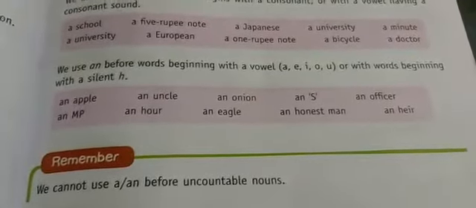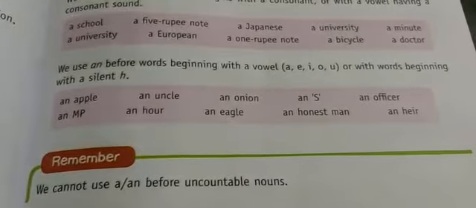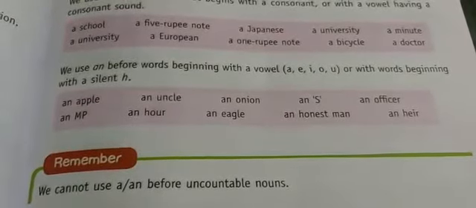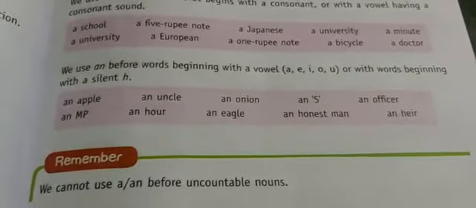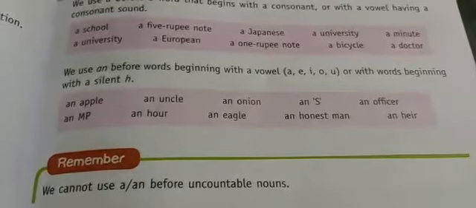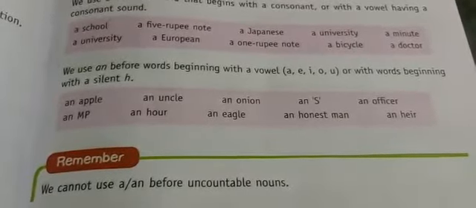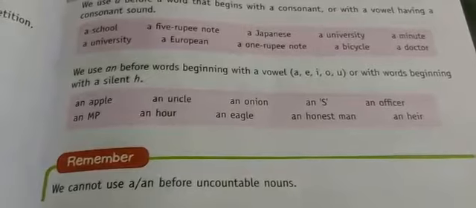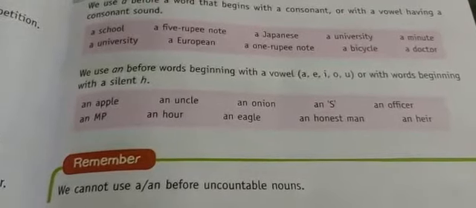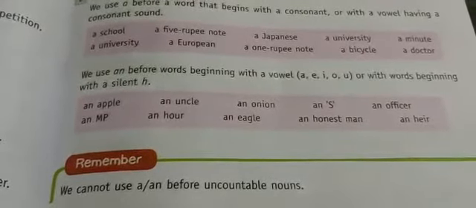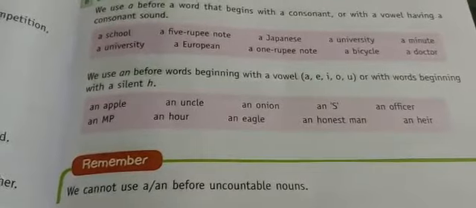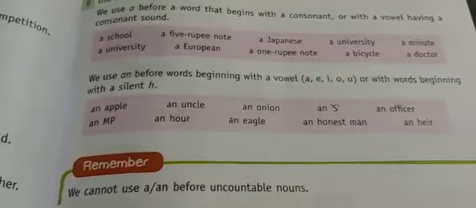Now, we cannot use a or an before uncountable nouns. What are uncountable nouns? Nouns that we cannot count. So we cannot use a and an before uncountable nouns.